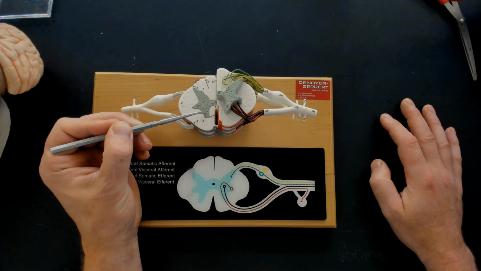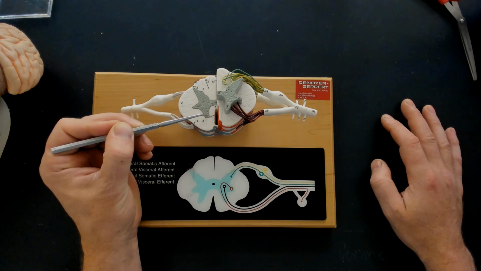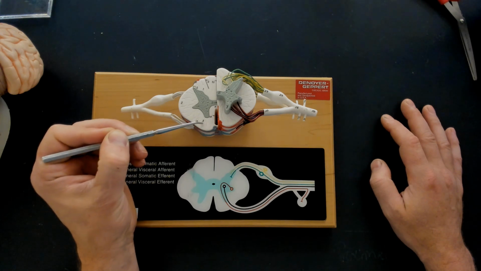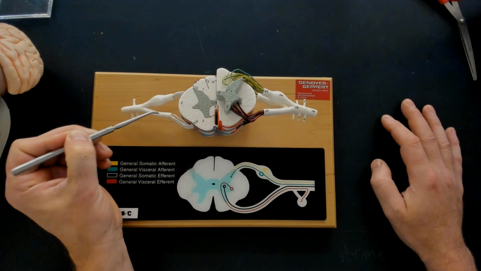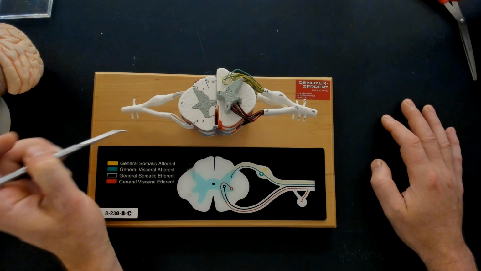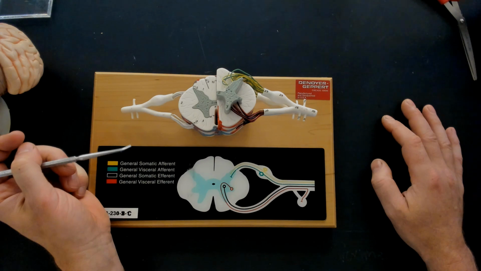It receives a signal on a dendrite from the brain, and that turns it on. And then that motor neuron multipolar cell body has an axon that exits and then goes out the ventral horn, out the ventral rootlets to the ventral root, and then goes out to whatever nerve that it's going to.